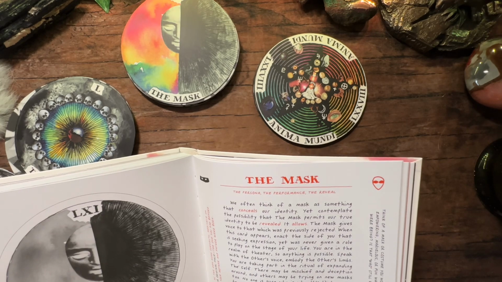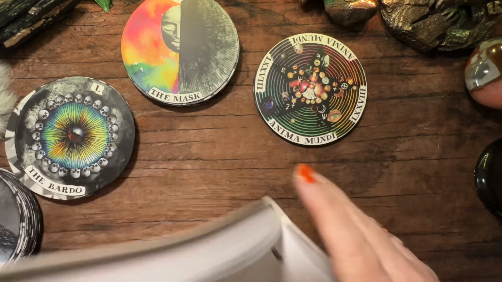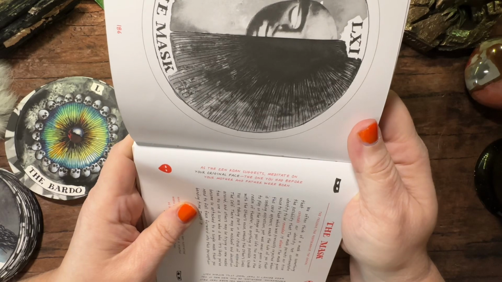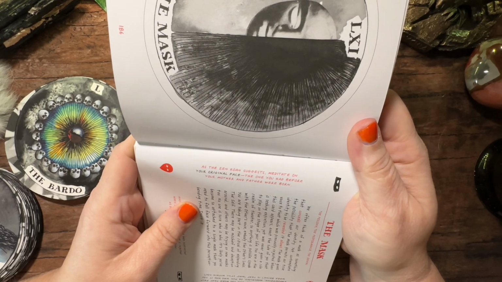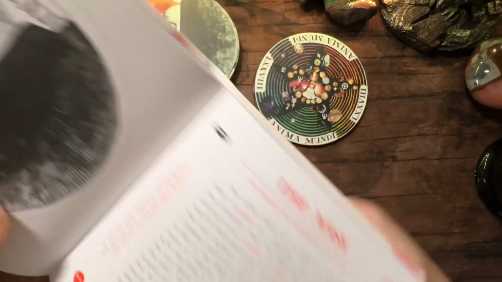The masks of James Ensor, Joan Jonas, and Jimmie Durham. And now it says over here, as the Zen koan suggests, meditate on your original face, the one you had before your mother and father were born. Whew.